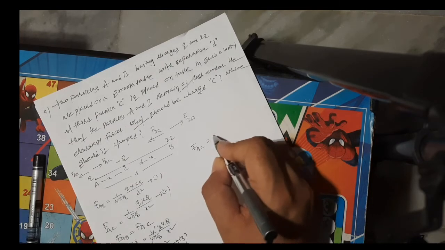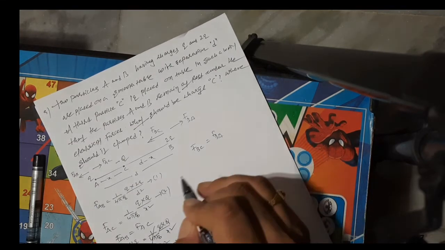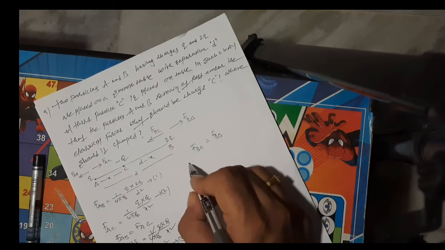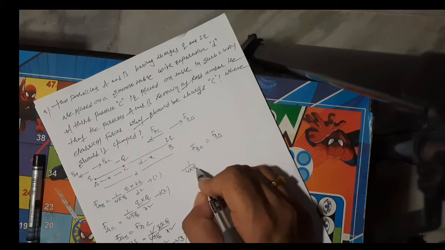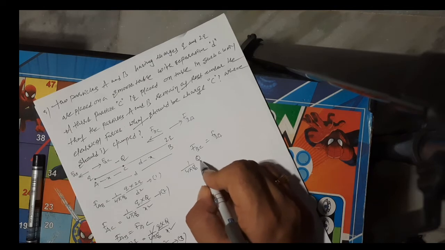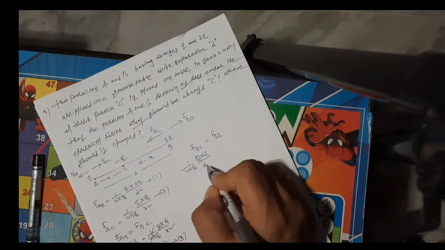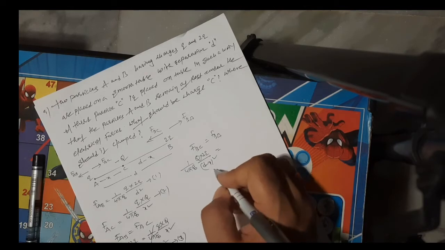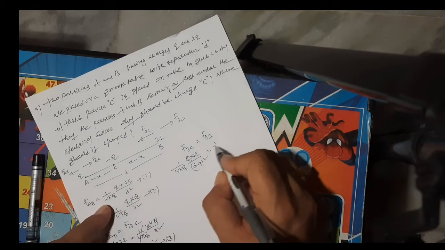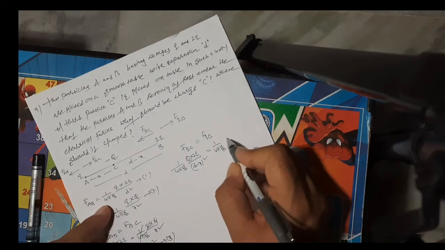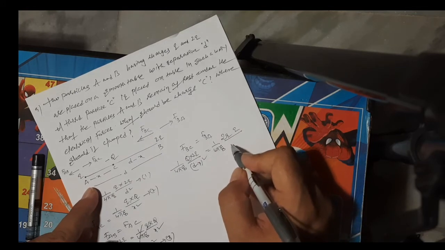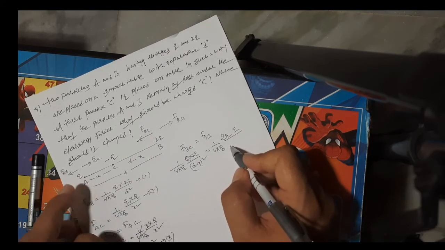FBC is equal to FBA. FBC is 1 by 4 pi epsilon naught capital Q into 2q divided by (d minus x) whole square, which is equal to FBA, that is 1 by 4 pi epsilon naught 2q into q divided by d square, the distance between A and B.